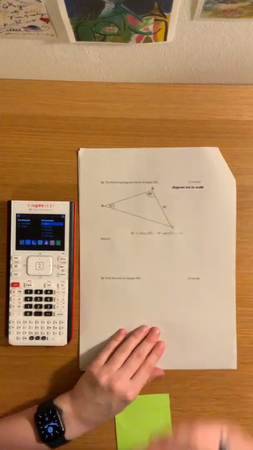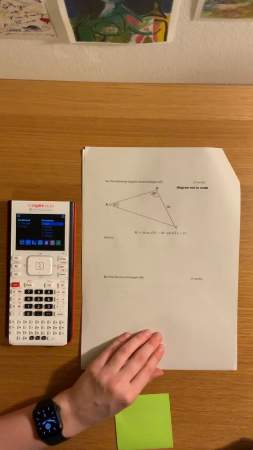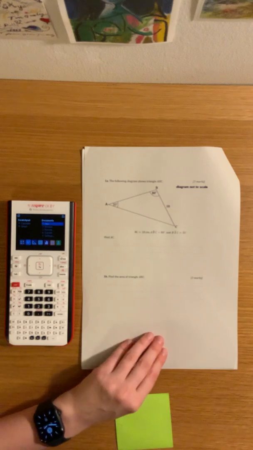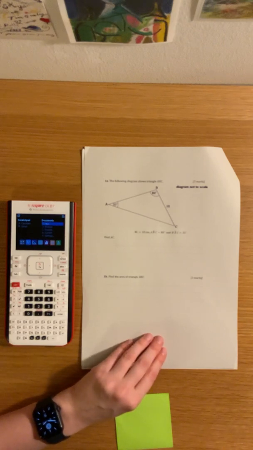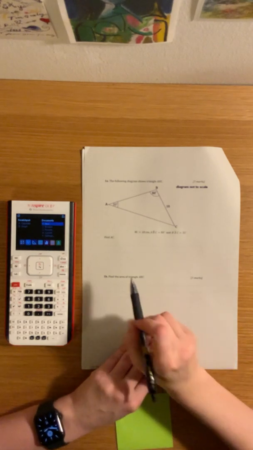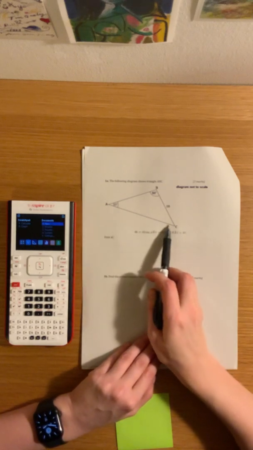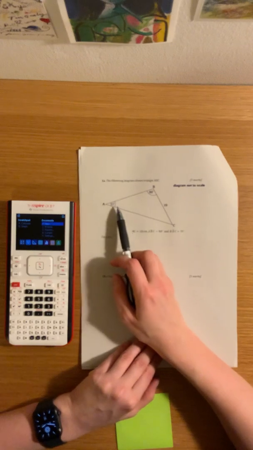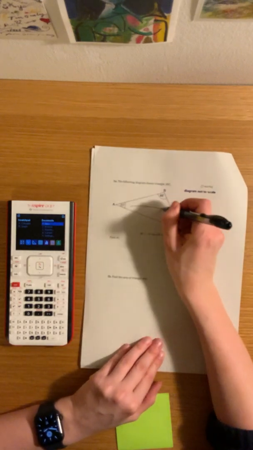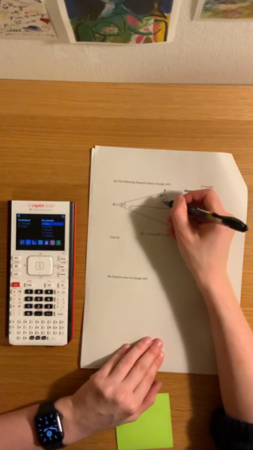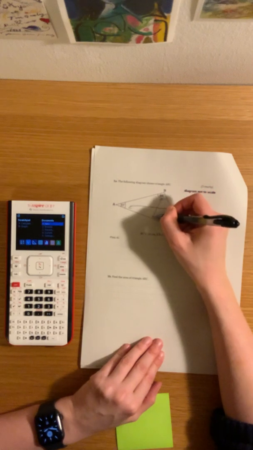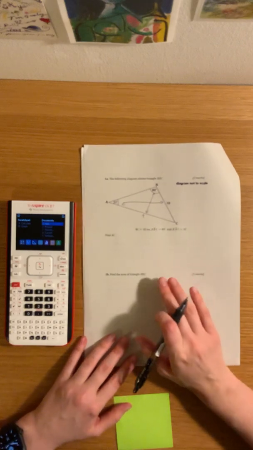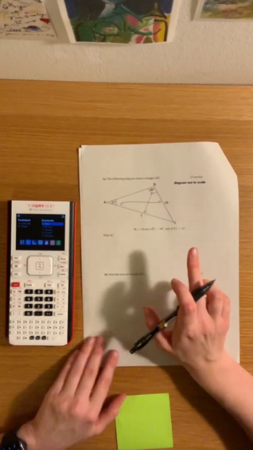Okay, so the first question has a triangle. It's not a right angle triangle, so I'm certainly not going to be using SOHCAHTOA on it, but I can use the sine rule and the cosine rule on this. It's asking me to find this side AC. And I know an angle and an opposite side. So I know this pair here. I know this angle, and I'm looking for this side. So those things tell me that this is going to be a sine rule question.